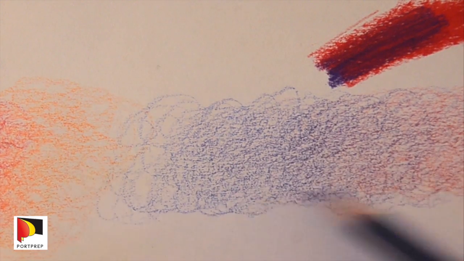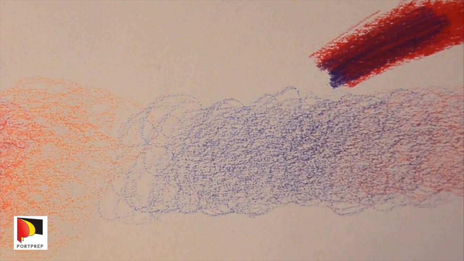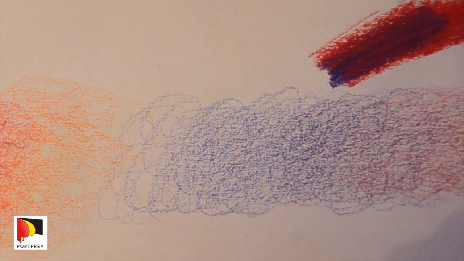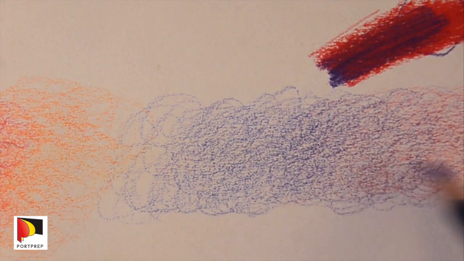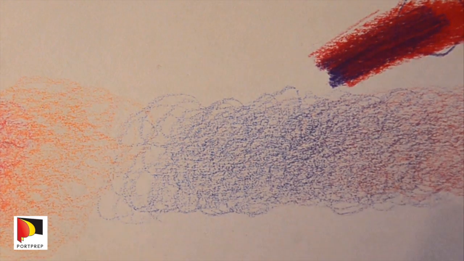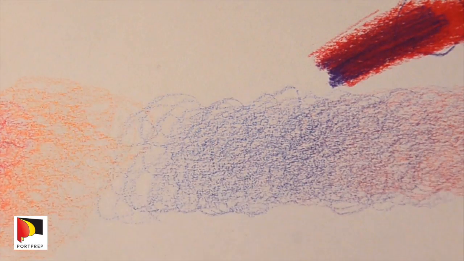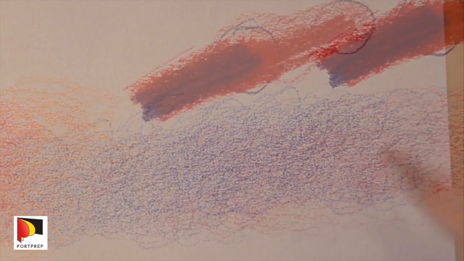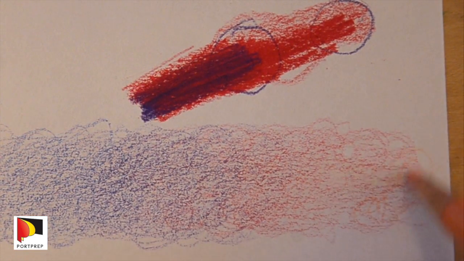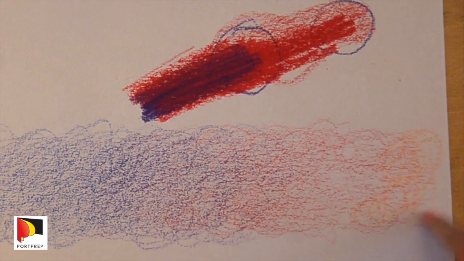So I can blend better by coloring very softly, and I don't have messy scribbly overlap marks if I work with a random circular motion, and then I can blend into the next color. So here I'm taking a peach color now and blending into the magenta.